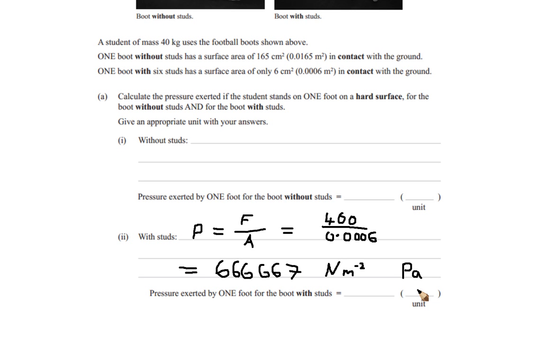Alright, fantastic. So, things to watch out for there. The weight force, you can't just use the kg there. Remember, the force due to gravity, or the weight force, is the mass times gravity, times 10. So you would have lost a mark if you'd used 40 there. And the other thing is using that formula and remembering the unit. So newtons per meter squared, or pascals.